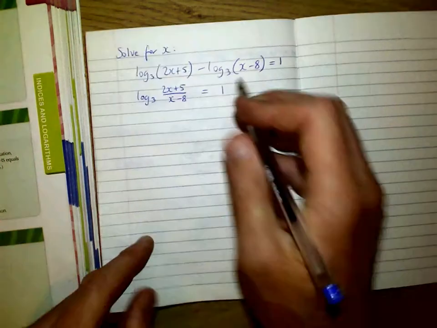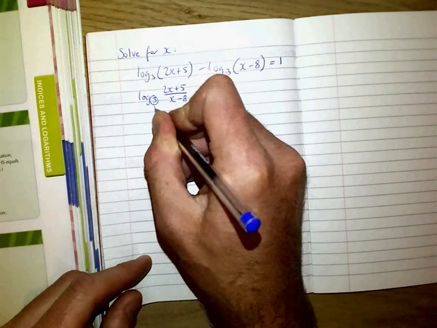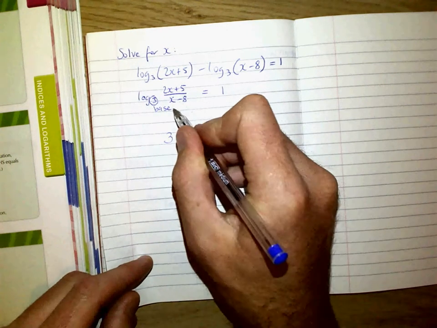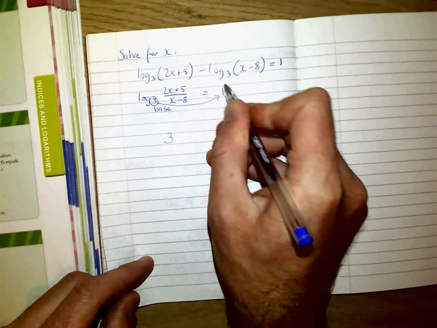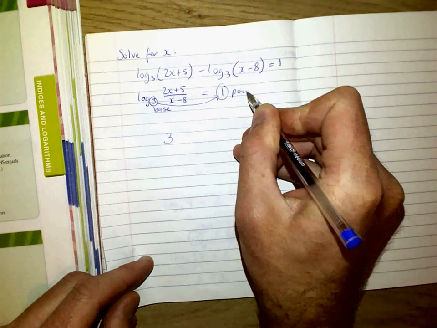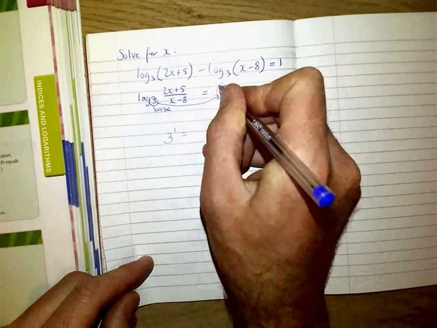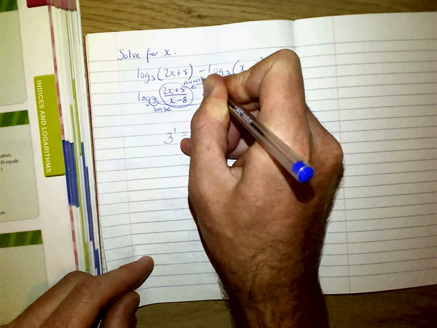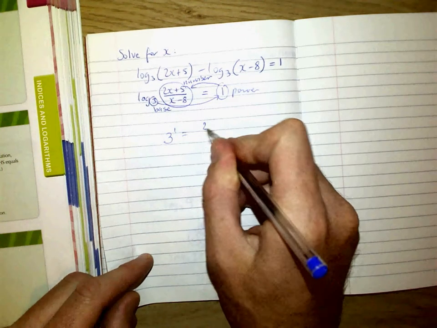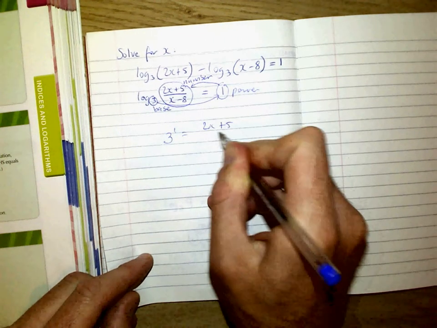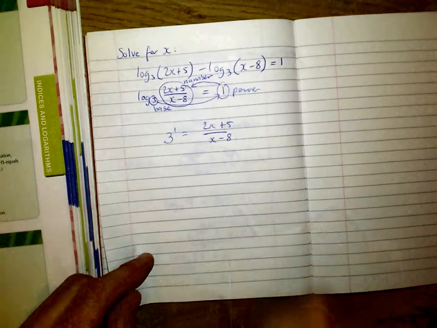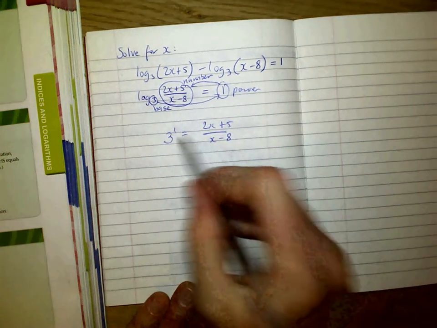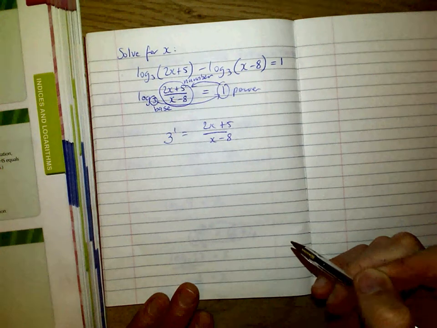So we take our base, 3, we put it to the power of 1, and we let it equal our number, which is 2x plus 5 over x minus 8. Now it's just an algebraic equation that we have to solve.